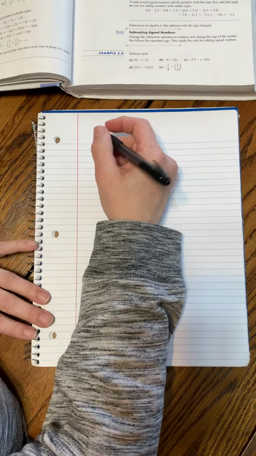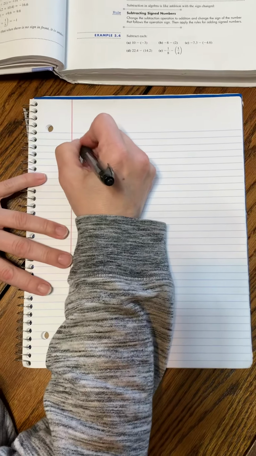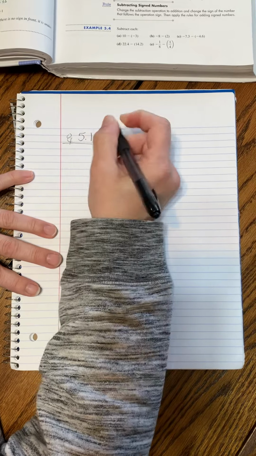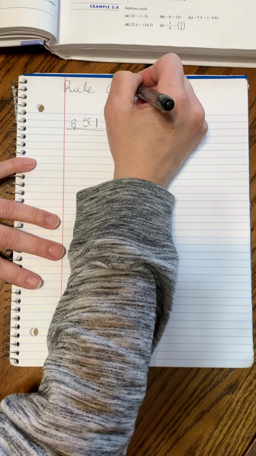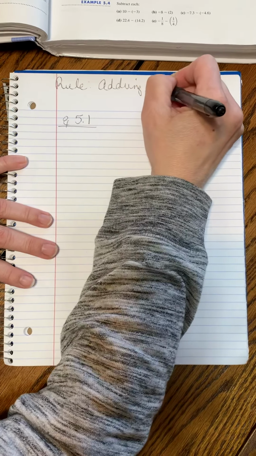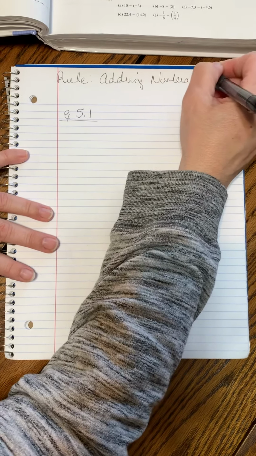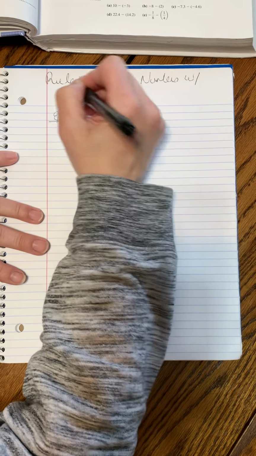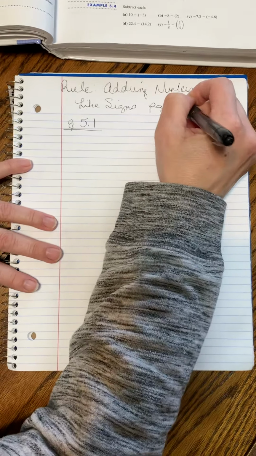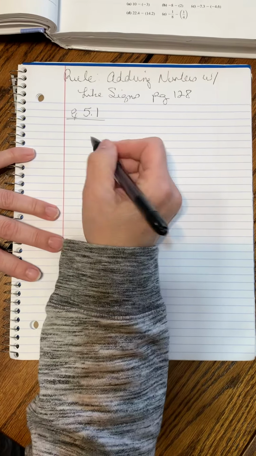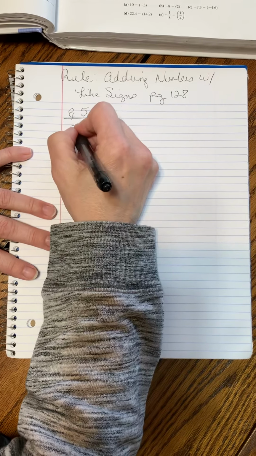We're going to start today with chapter 5. I'm going to show you example 5.1. But first we need to know the rule. Adding numbers with like signs from page 128. Example 5.1 says add.